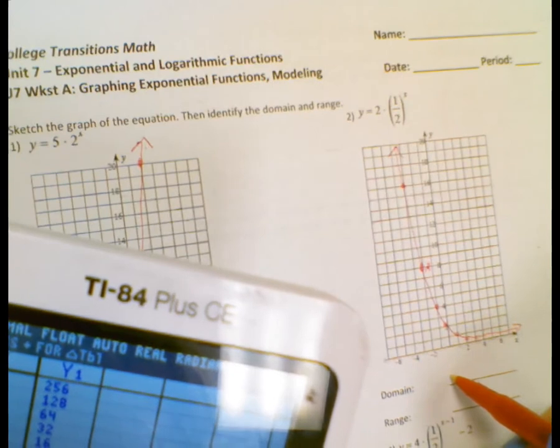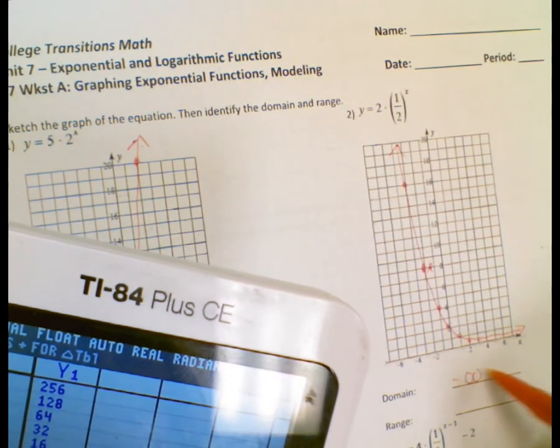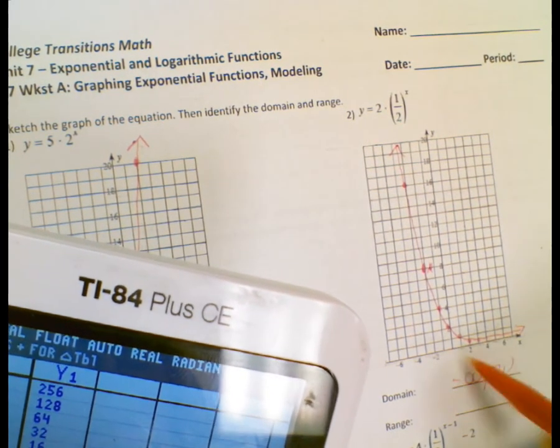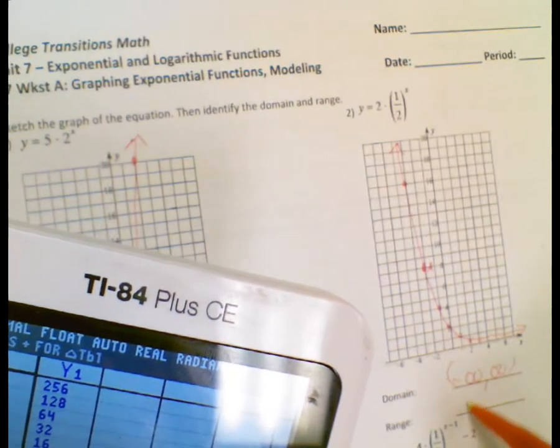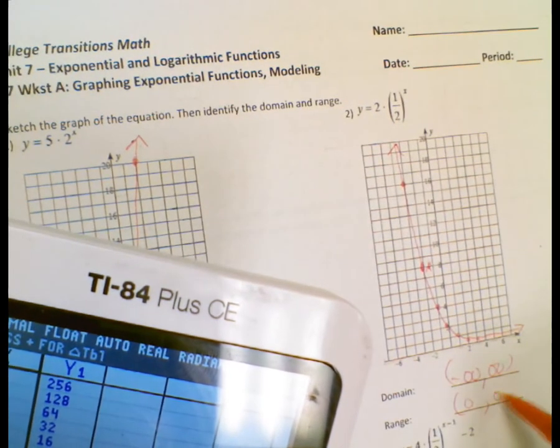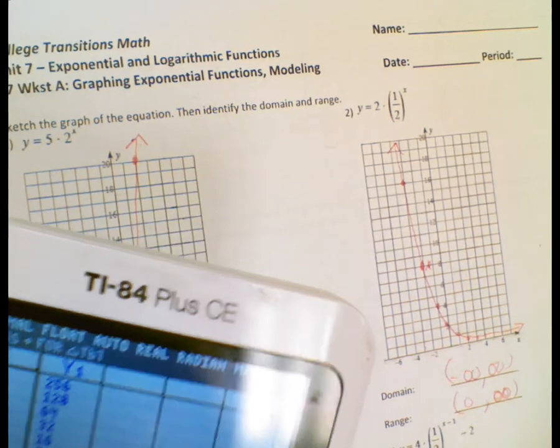Your domain, how far left does it go? Negative infinity. How far right does it go? Positive infinity. Range. The lowest it goes is 0. The highest it goes is to infinity. That's your graph. So the third one.